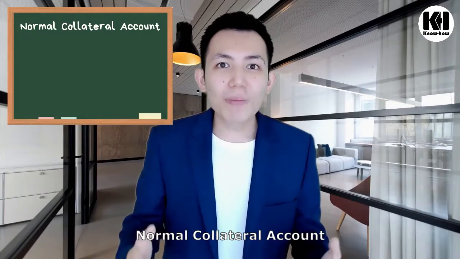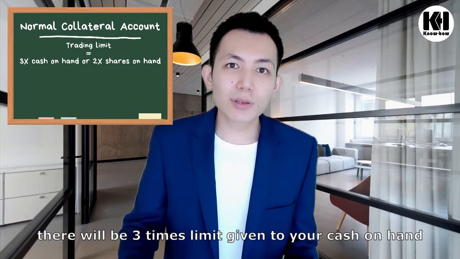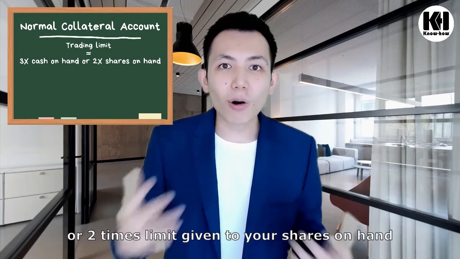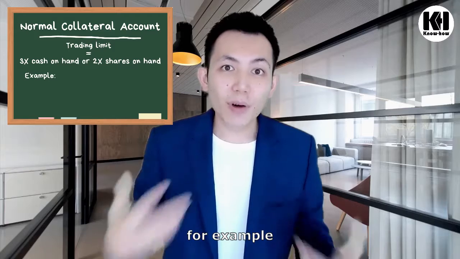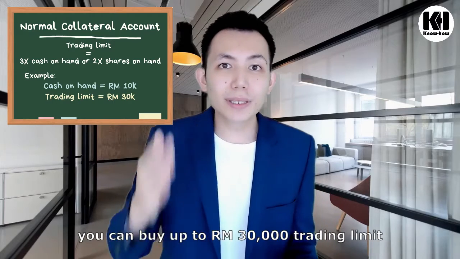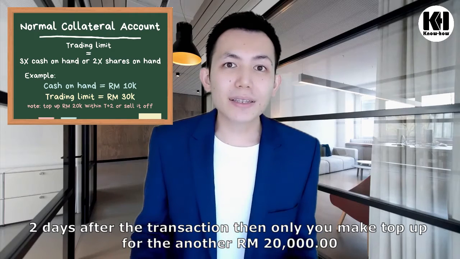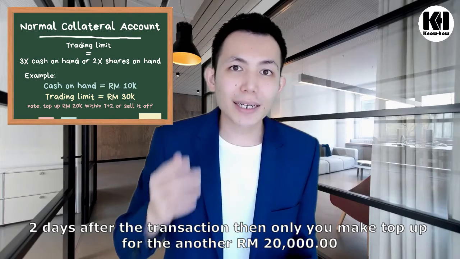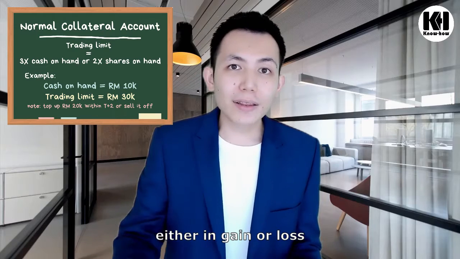Second, normal collateral account. There will be 3 times limit given to your cash on hand or 2 times limit given on your shares on hand. For example, today you bank in 10,000 ringgit. You can buy up to 30,000 trading limit. 2 days after the transaction, only then you make top up for the other 20,000, or you can sell it off either in gain or loss.